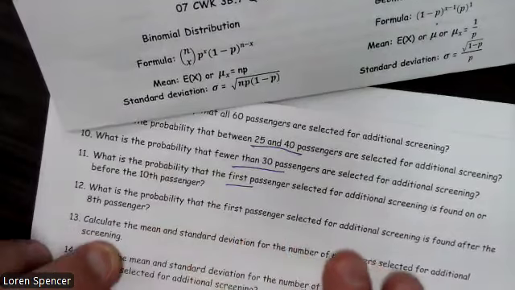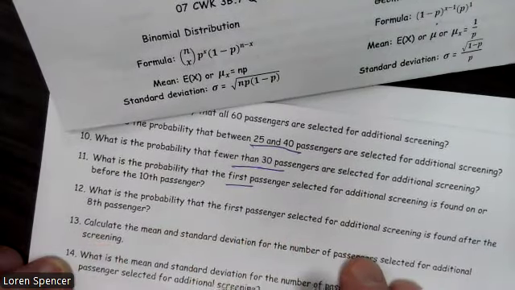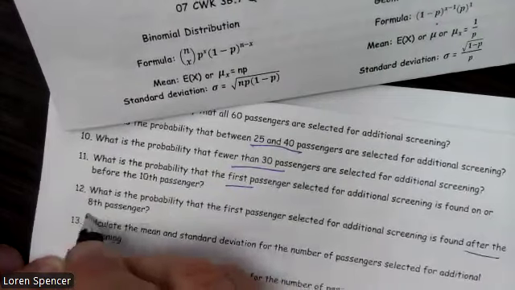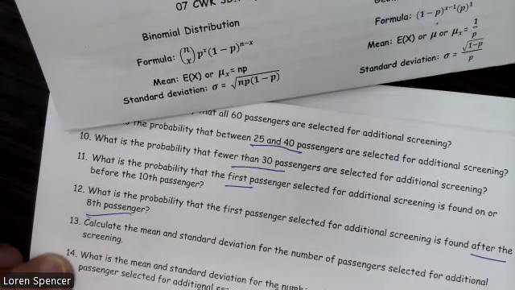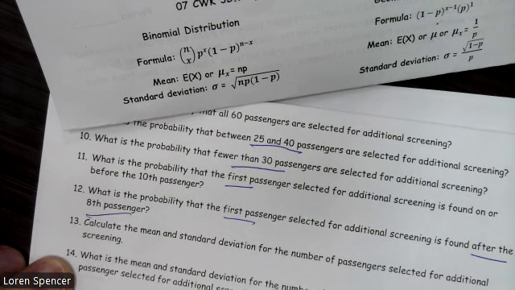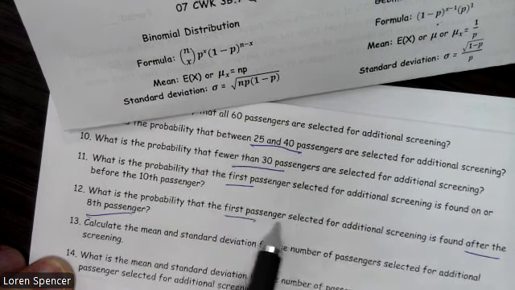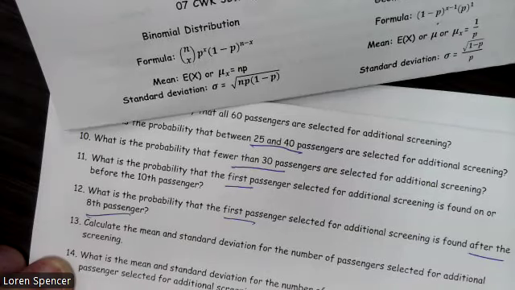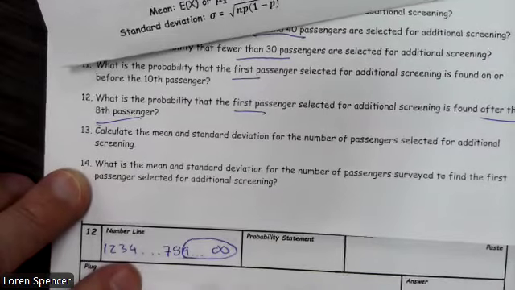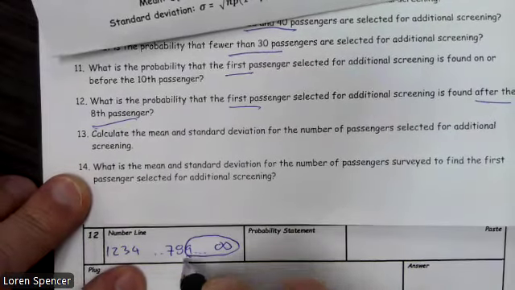What is the probability the first passenger selected for additional screening is found after the 8th? All right. So we're looking for the first, so that tells me it's a geometric. 1, 2, 3, 4, dot, dot, dot, 7, 8, 9, dot, dot, dot, all the way to infinity. But it says after the 8th. That means 9 to infinity. Sorry about that. So this is what I'm looking for.